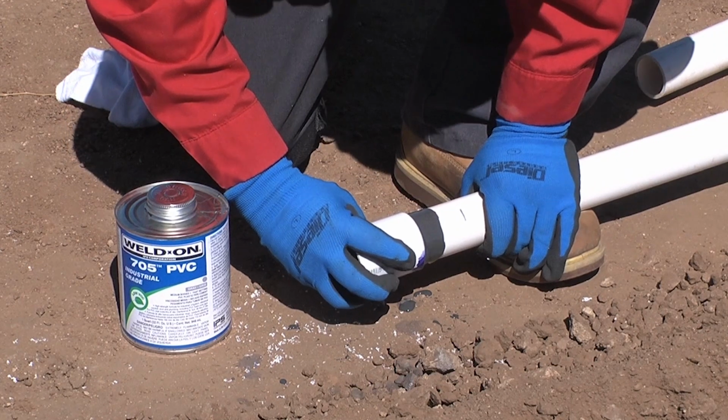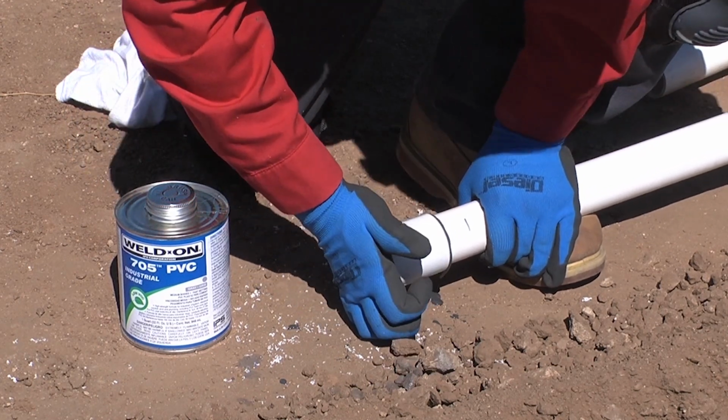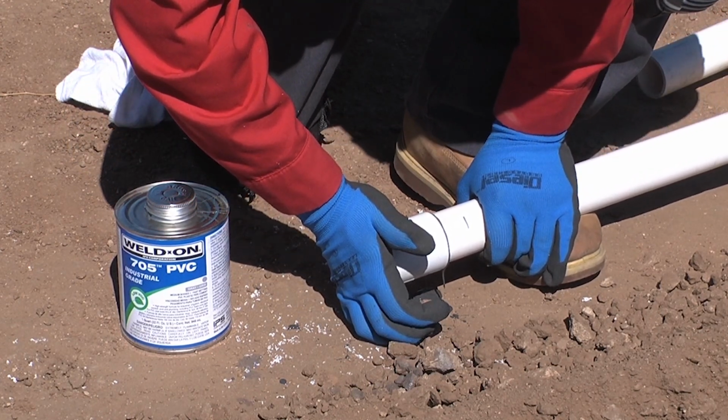With Weld-On's easy-to-use cement calculator tool, you'll be better prepared with the right amount of material for a successful application.